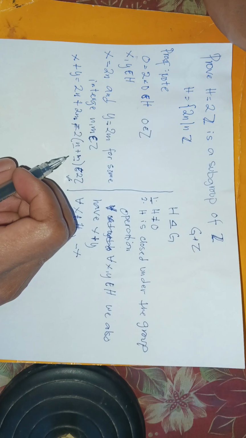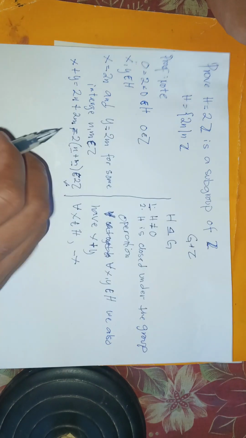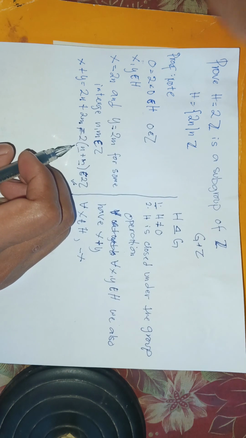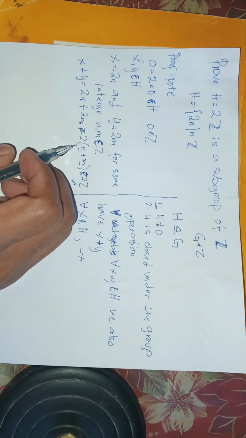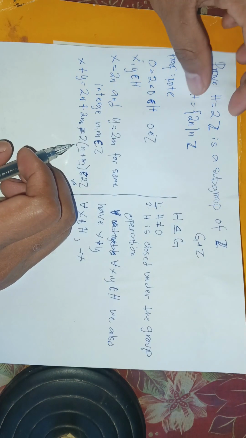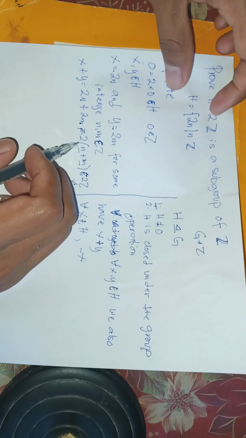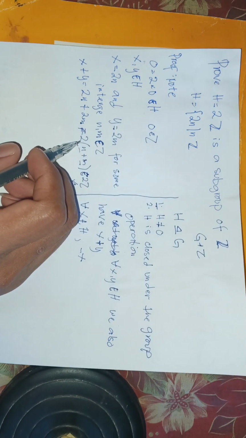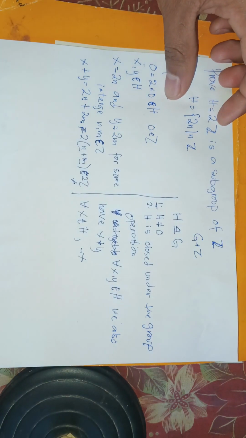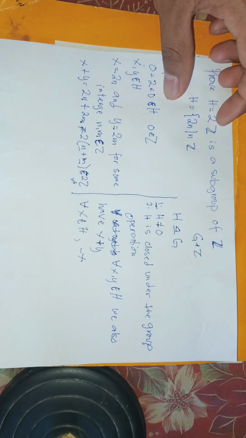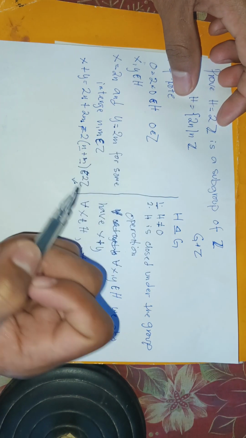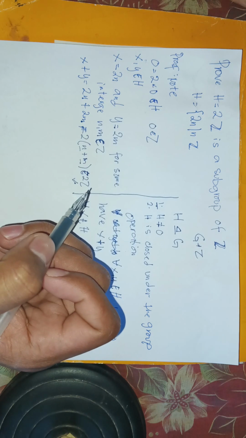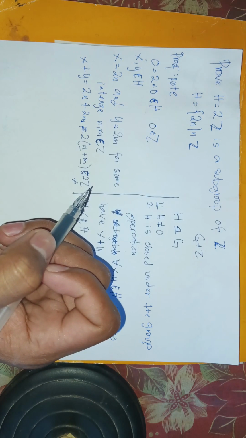So this shows that H is closed under the group operation, because n and m are in Z, and it's a group, therefore the sum is also in Z. It's kind of nice how that happens.